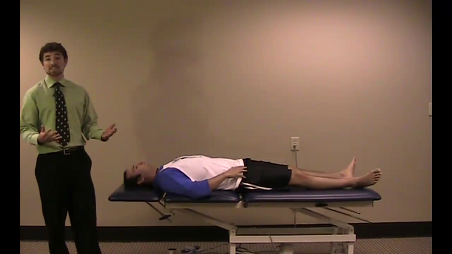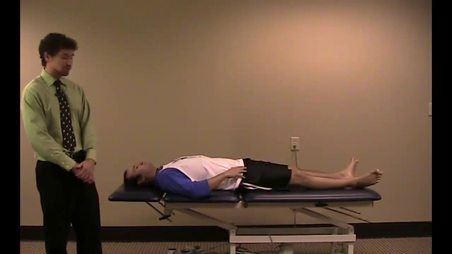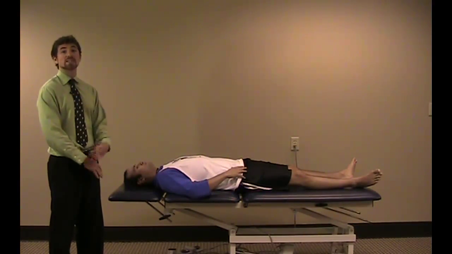We can now follow up this exam with any special tests that are highly specific to use as confirmatory special tests. And that is predominantly our full cervical spine examination.